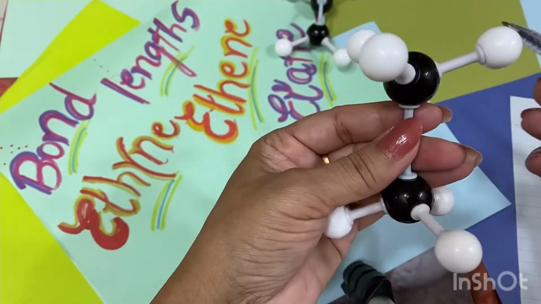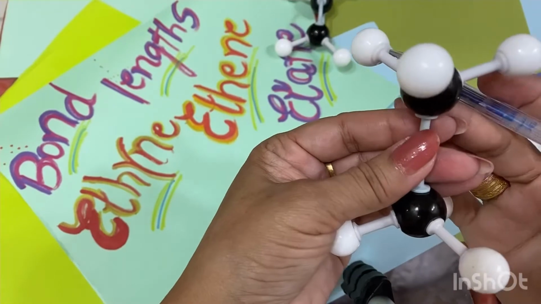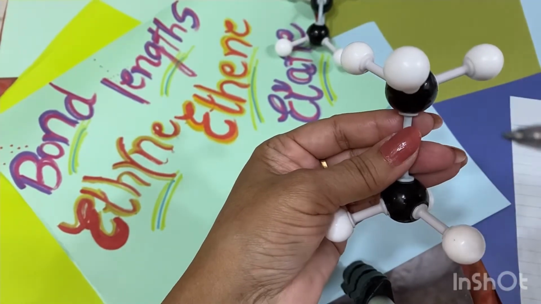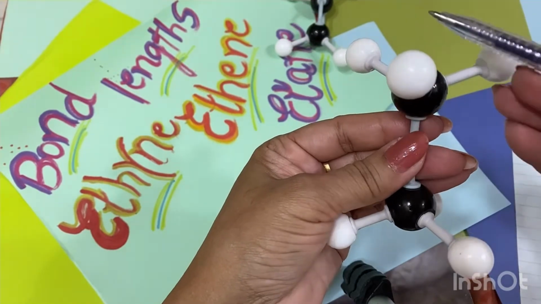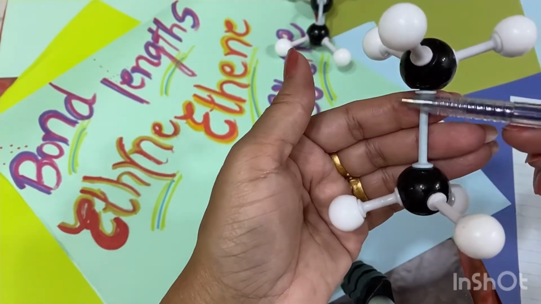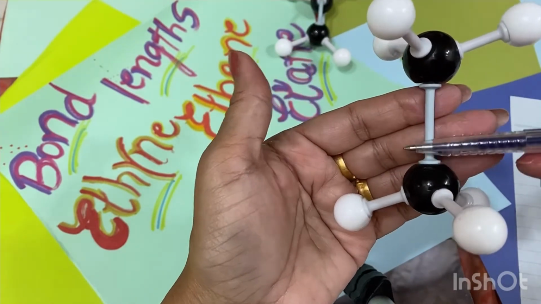Now if you look at it from the view, if you are the viewer, see, this bond is projecting towards the viewer, whereas these are away from the viewer, right? And these are on the plane of the page, on the plane of my hand, you can say.